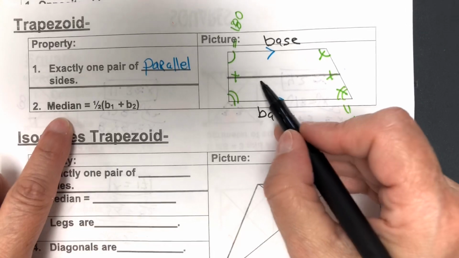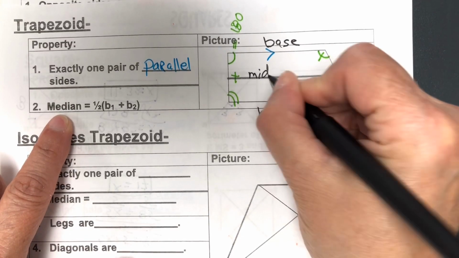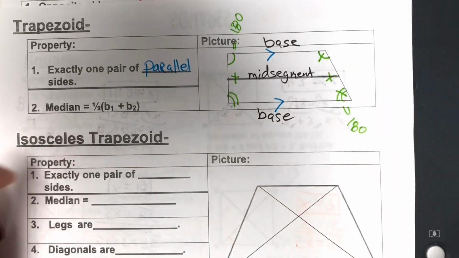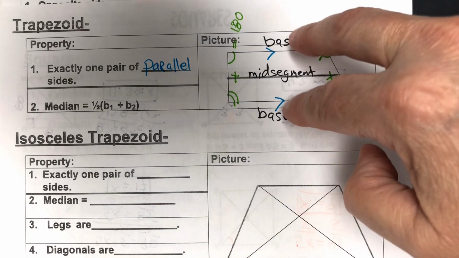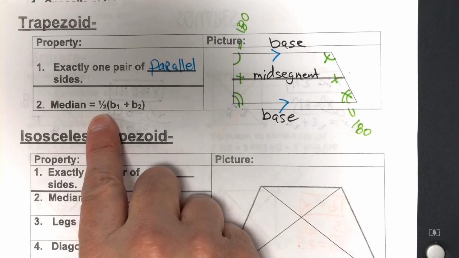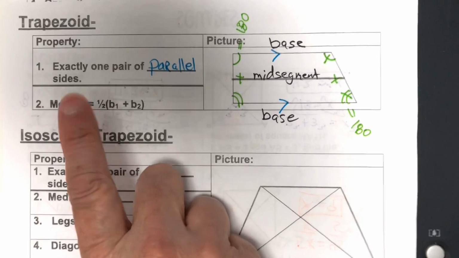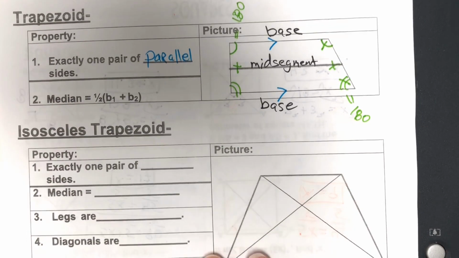To get the length of this mid-segment, she's calling it a median there, a little bit different. You're going to add your bases, divide by 2. Multiplying by 1/2 is the same as dividing by 2, right? Add your bases, divide by 2. We'll talk more about that, okay?